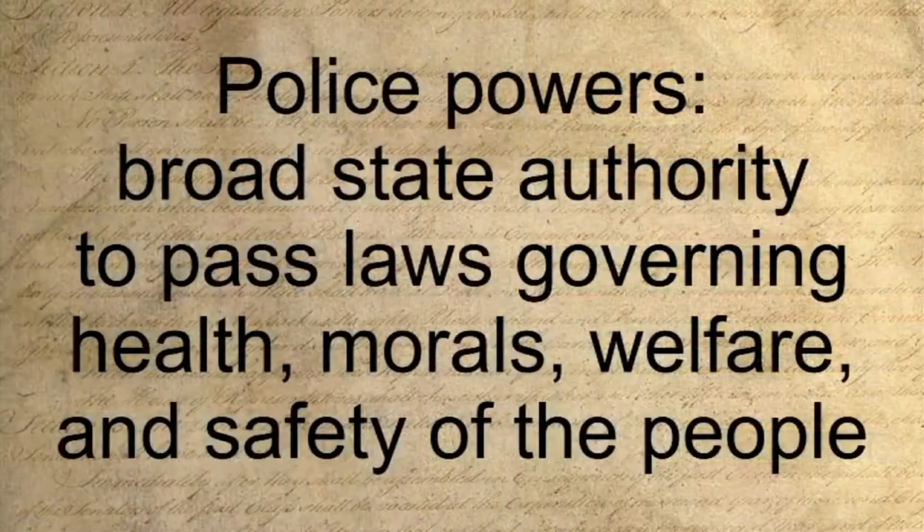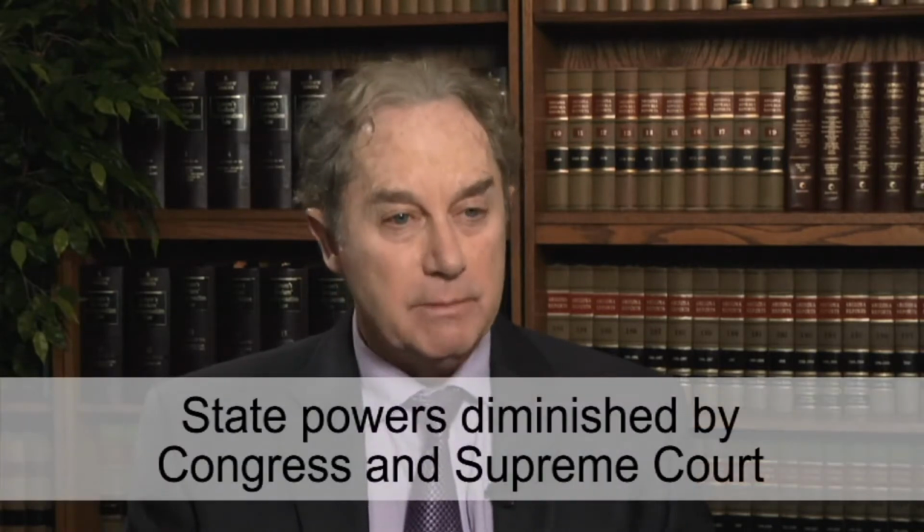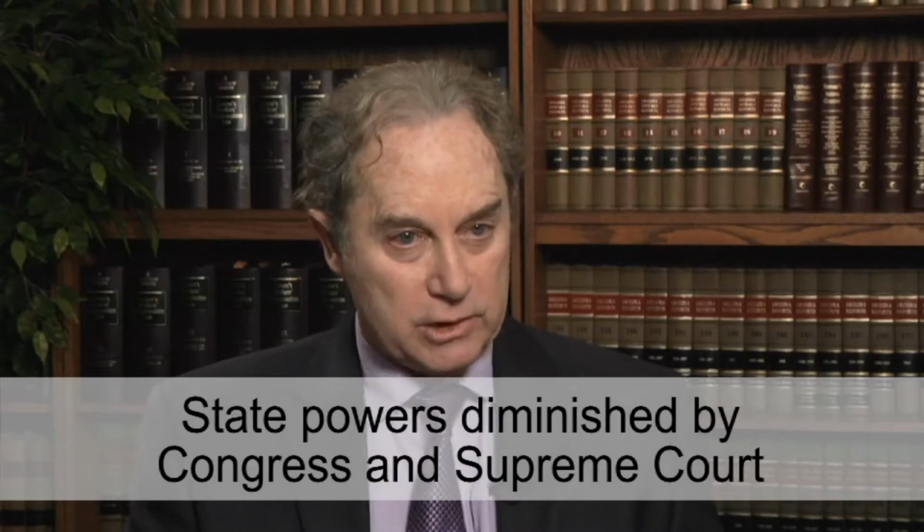What are state powers? People recognize that under the 10th Amendment, the reserved powers certainly include a broad array of what we call police powers, broad authority vested in each state legislature to pass laws governing the health, morals, welfare, and safety of the people. And of course, states have authority to legislate in other areas as well. But the fact of the matter is, over time, state powers have been diminished by virtue of congressional action and Supreme Court decisions.